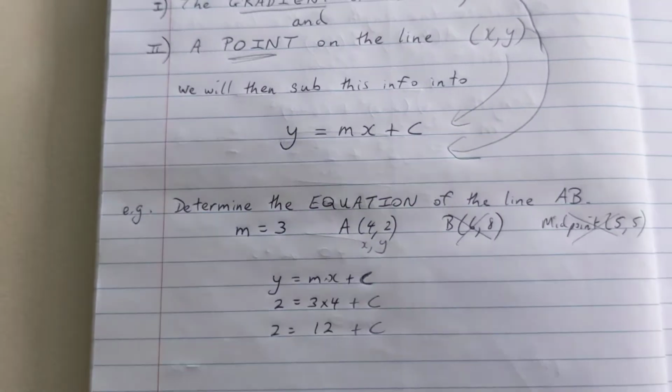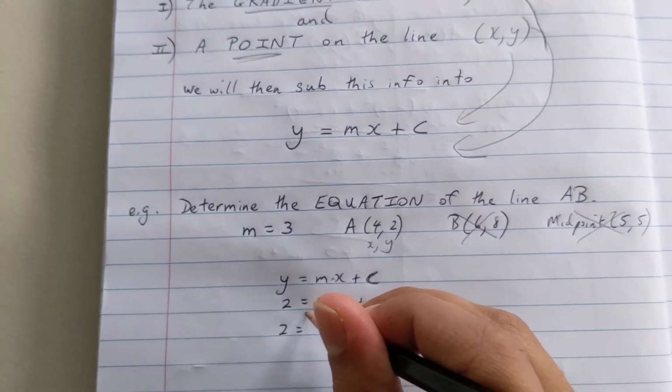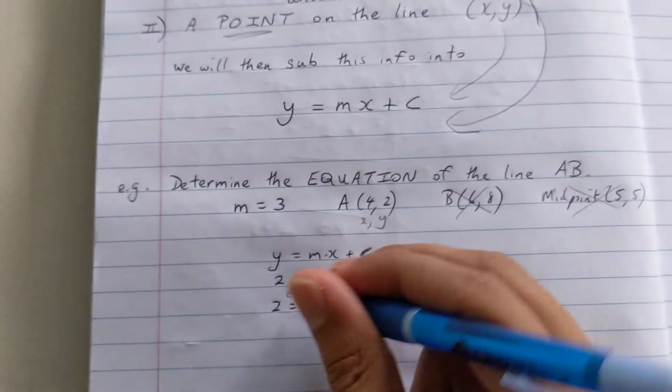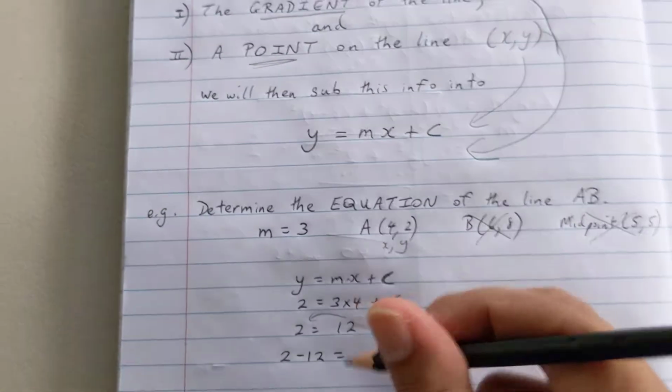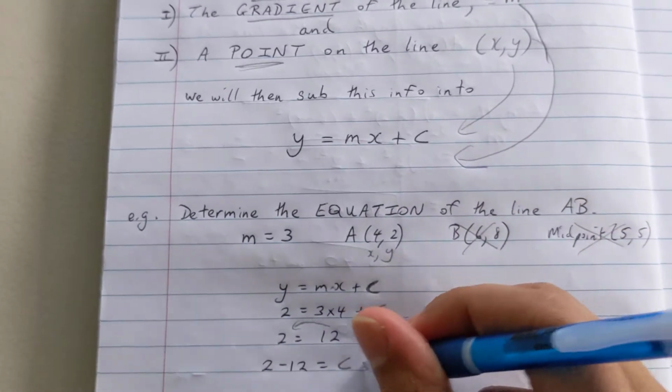Letters on one side, numbers on the other. So if I want the c by itself, I'm going to carry across that positive 12. What happens when I carry across positive 12? I'm going to get negative 12. So 2 minus 12, c turned out to be minus 10.